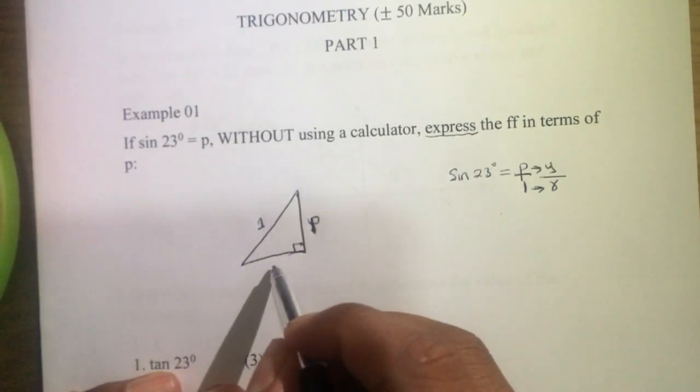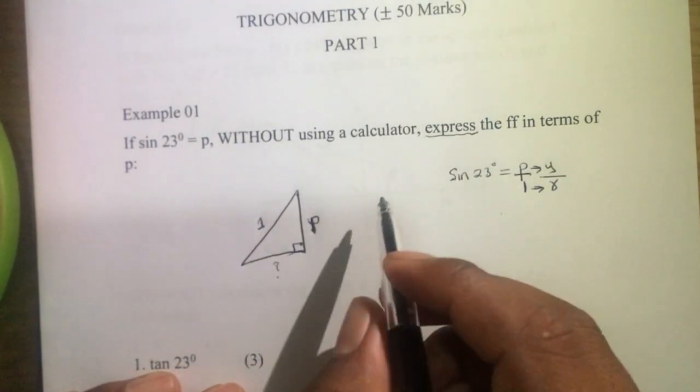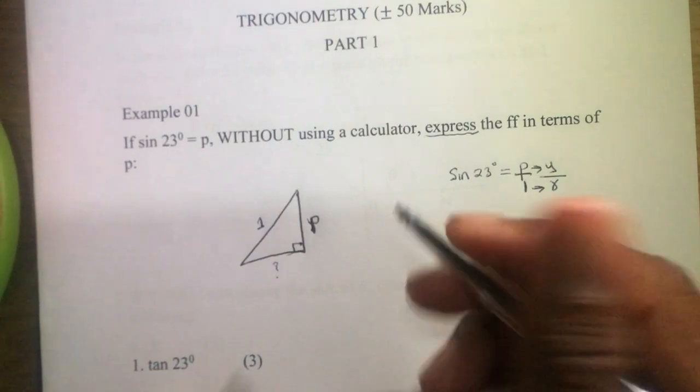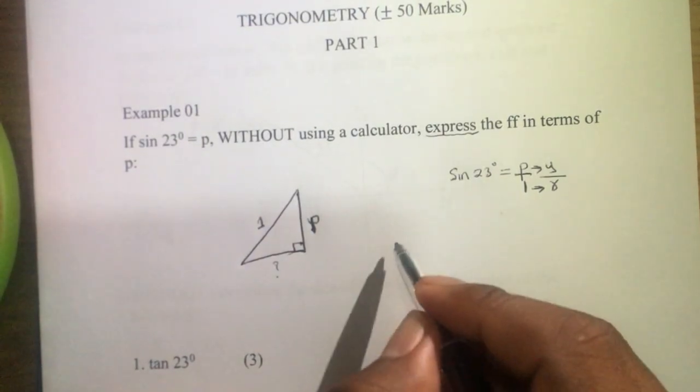So how are we going to find this side? We are going to use the Pythagoras theorem, because we are dealing with a right angle triangle. All the time when you are dealing with a right angle triangle and you must find a side, you use the Pythagoras theorem. So it is very easy.